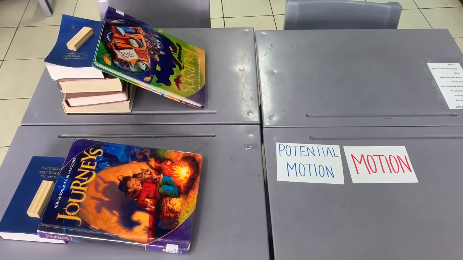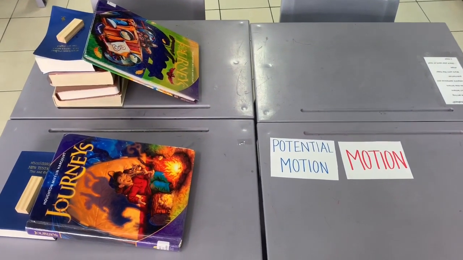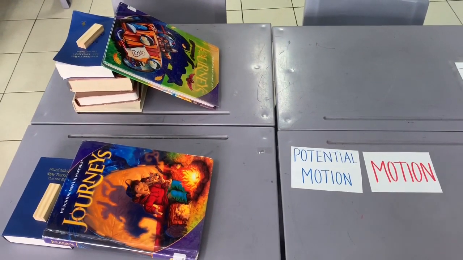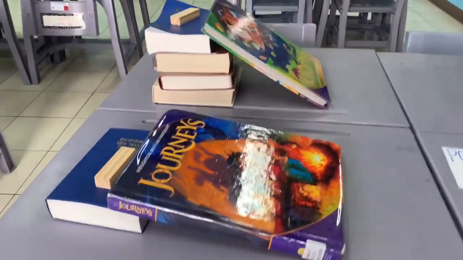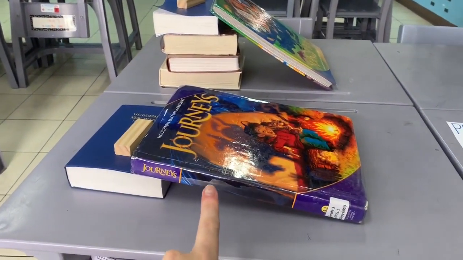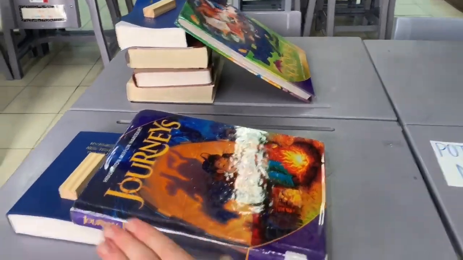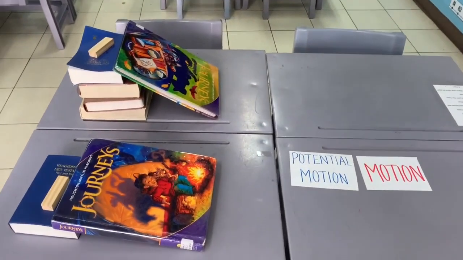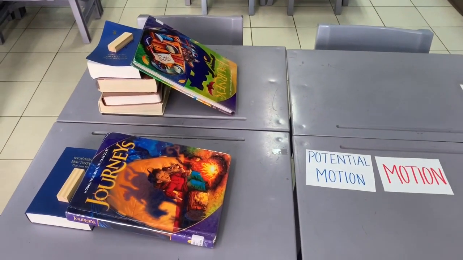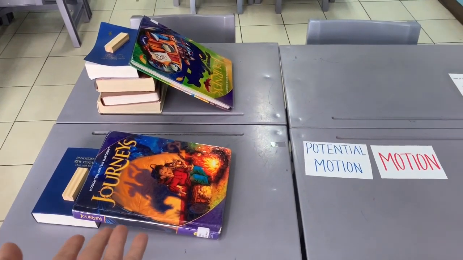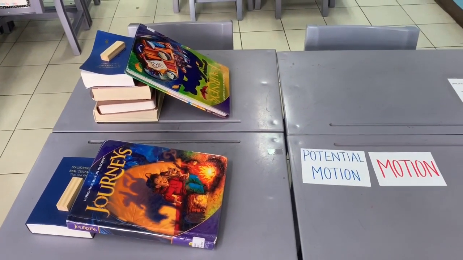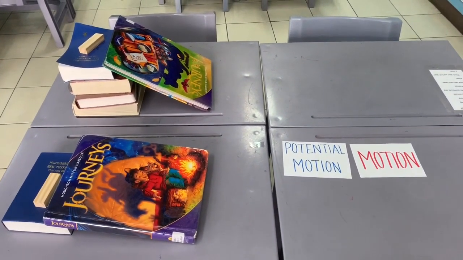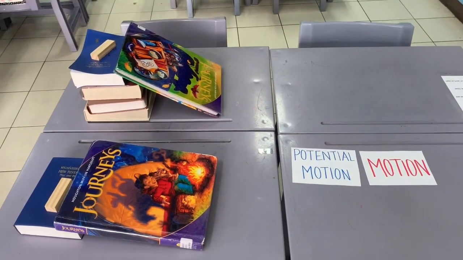All right, so you see here is my example of motion and potential motion. Just like the example I showed you on the whiteboard, I am using two ramps. My ramps are made with my Journeys textbook. So you see one is at a little incline or going up small, and the other one is taller. It's at a stronger incline. So for your activity today, you will be showing an example of potential motion and motion using whatever objects you would like. I have chosen to do something similar to the example I already gave, but I want you to be creative.